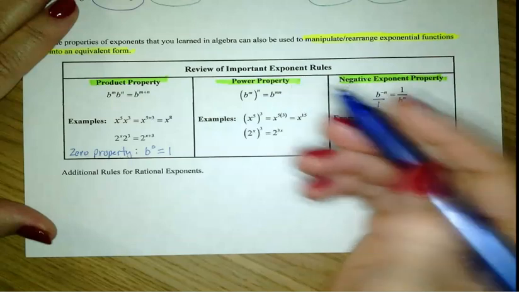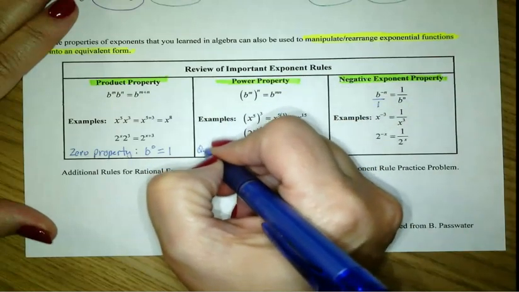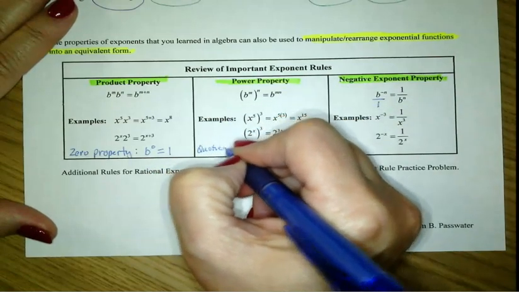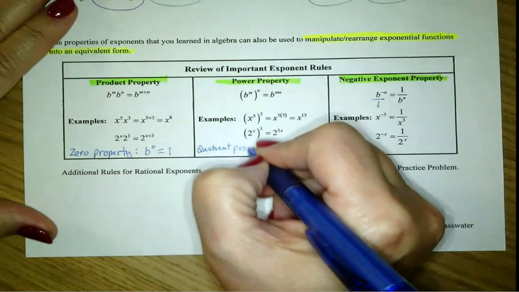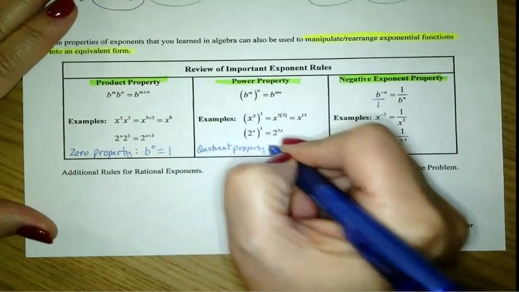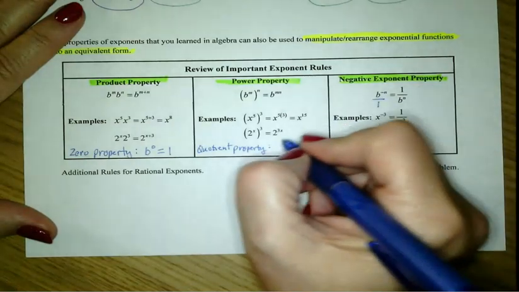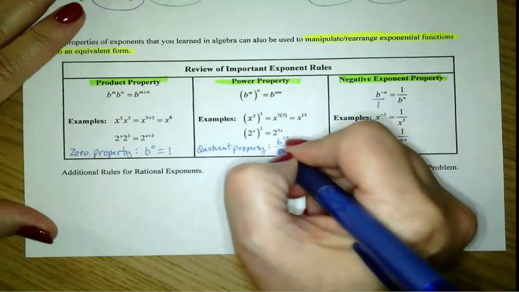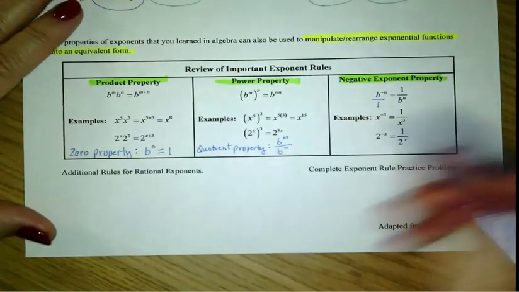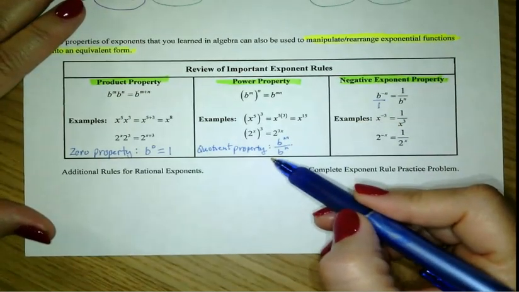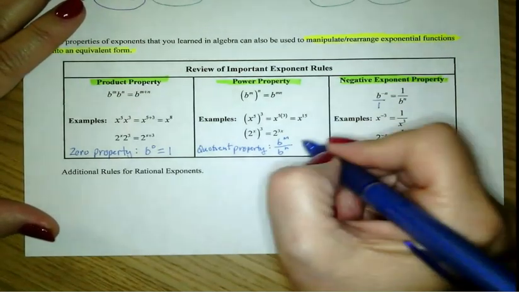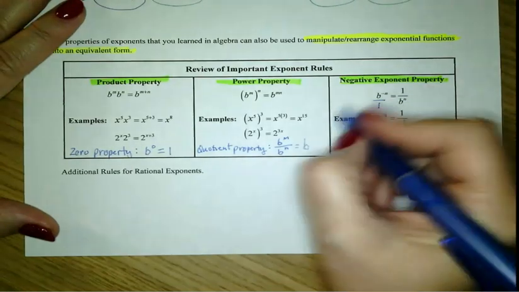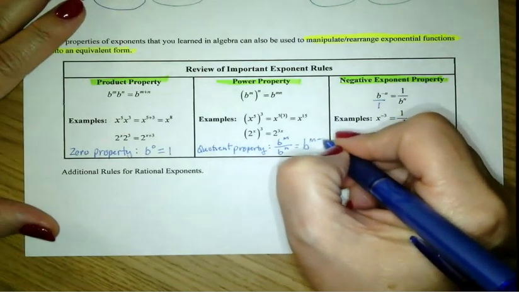Along the lines of the power property, we also have the quotient property. And the quotient property would be if we had like b to the m over b to the n. So I have two of the same bases being divided. And when that's the case, then I can simply subtract them, m minus n.